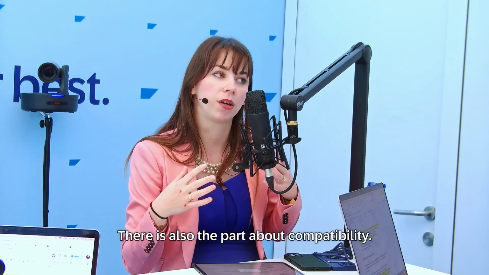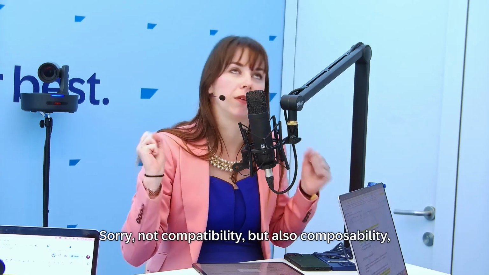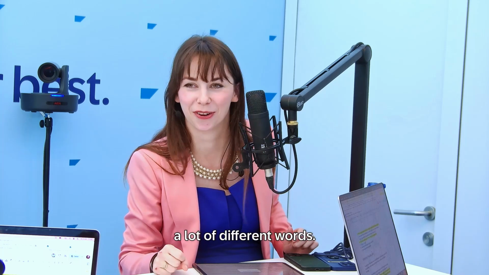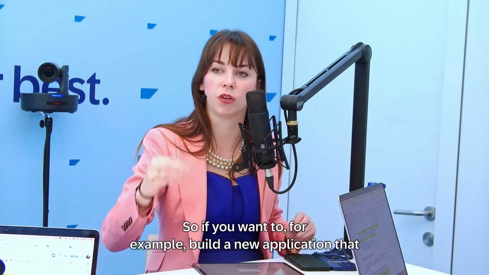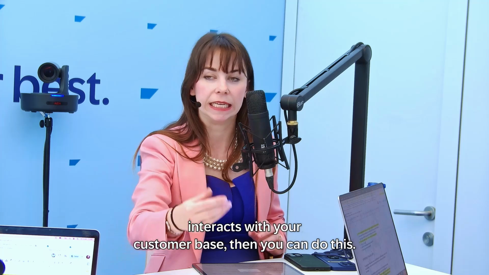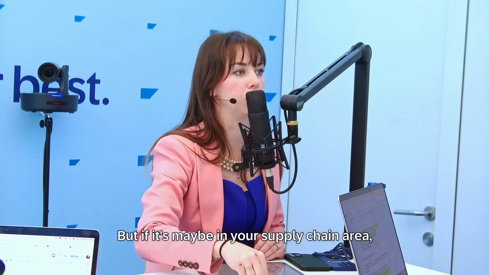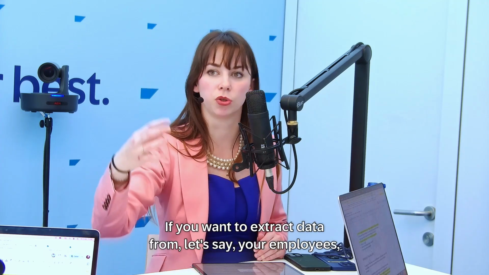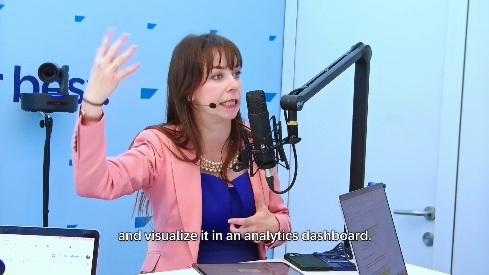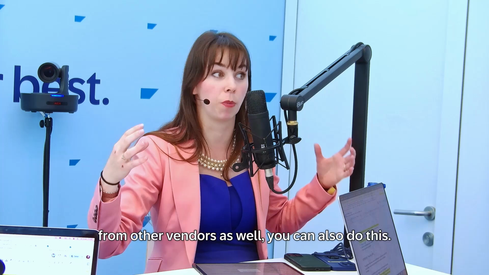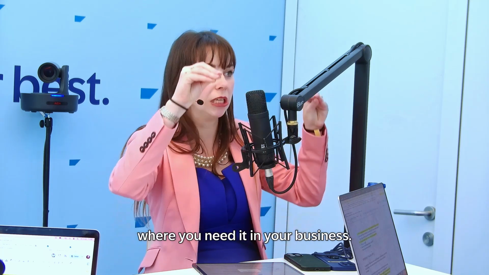There's also the part about composability, a lot of different words. Composability means that, because it's a technical platform, you can use these five areas wherever you think in your business you need them. If you want to build a new application that interacts with your customer base, you can do this. If it's in your supply chain area, you can also build there. If you want to extract data from your employees, bring some data points together and visualize them in an analytics dashboard, or if you want to bring seven different data points from other vendors as well, you can also do this. So it's the composability of parts where you need it in your business.